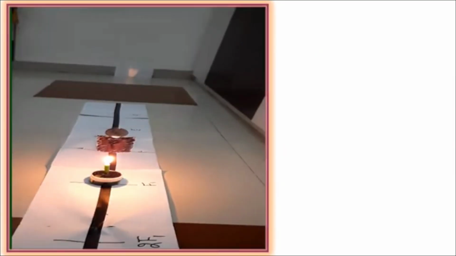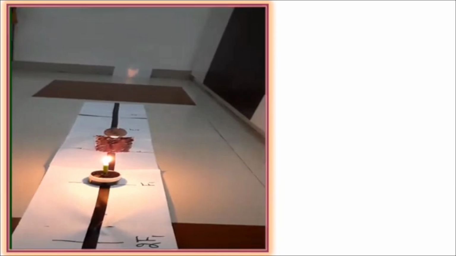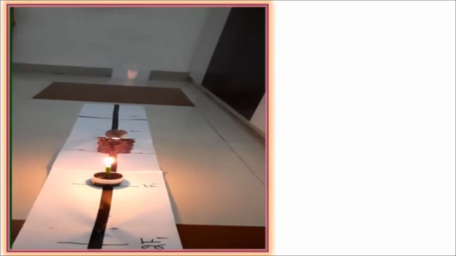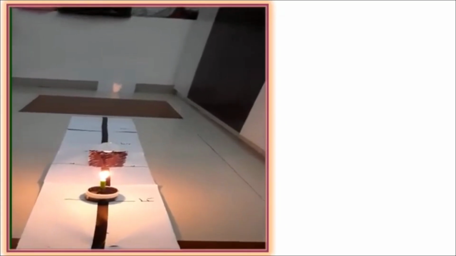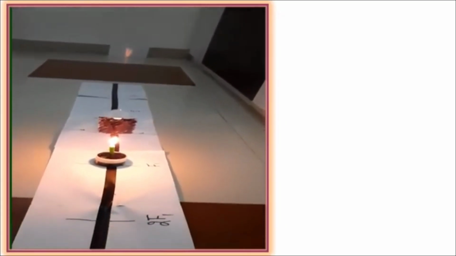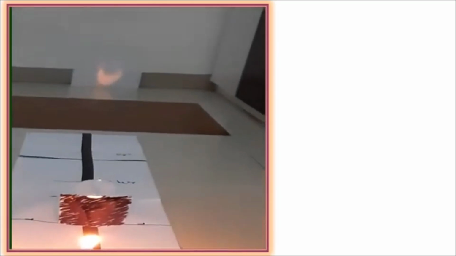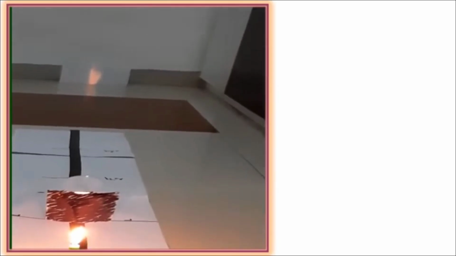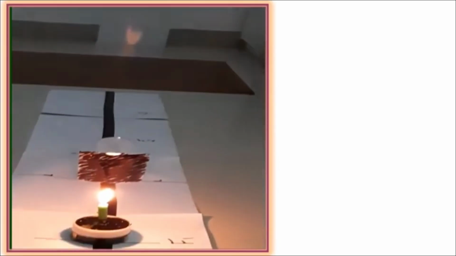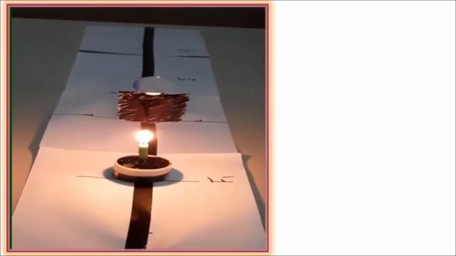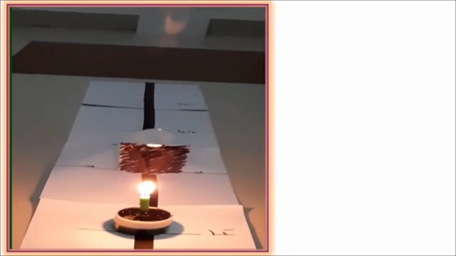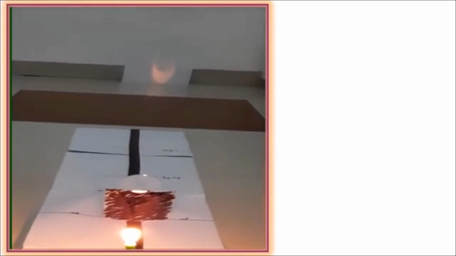Now I have kept the object, that is the candle, at f1, means focus, and we see that a real inverted and highly enlarged image of the object is being formed very far away on a wall, or at a very large distance from the lens. So when the object is kept at focus here, then a highly enlarged real and inverted image is being formed at very large distances, or we can say infinite distances from the lens.